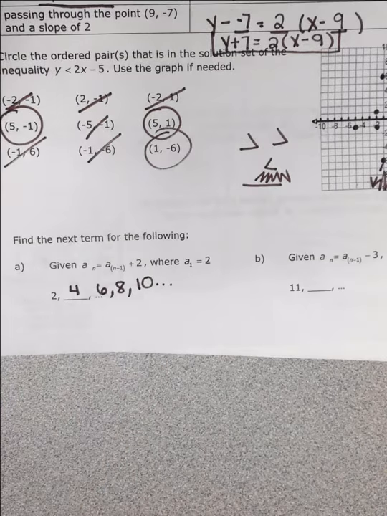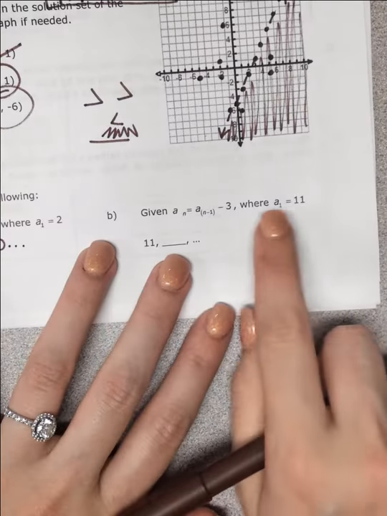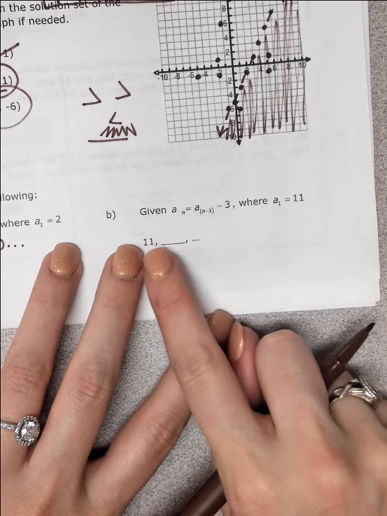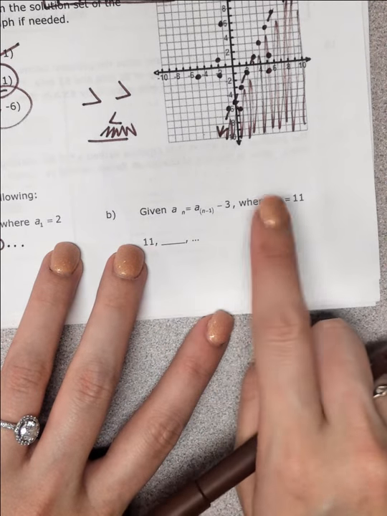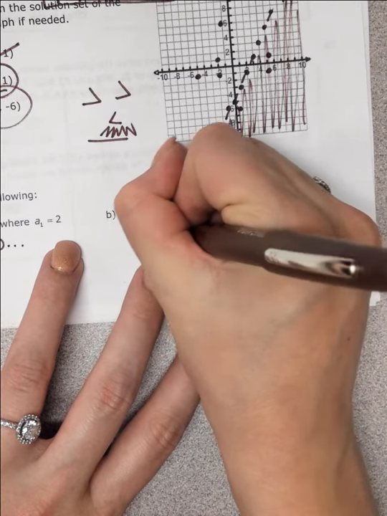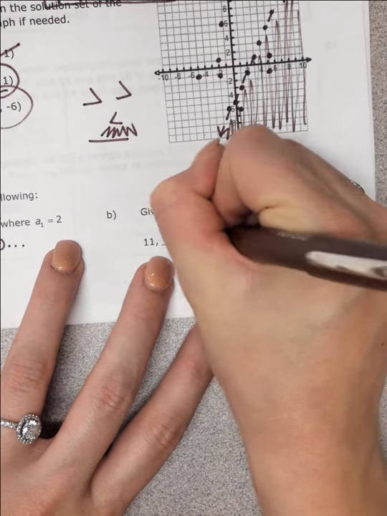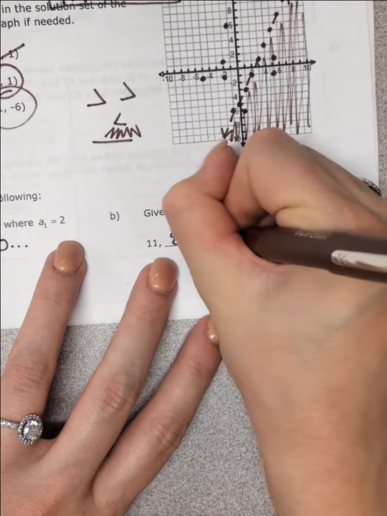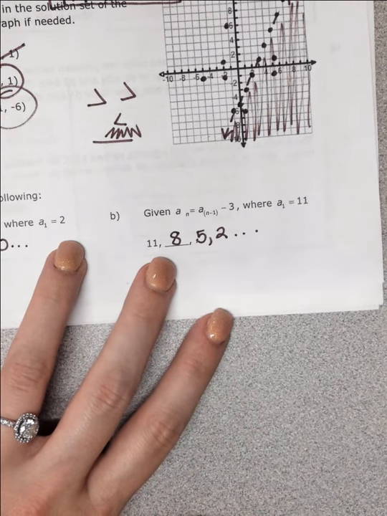So if we try this one, doing the same thing, A1, so the first term is 11. And then it tells us, subtract 3. 11 minus 3 is 8. Minus 3 is 5. Minus 3 is 2. And so on and so forth.